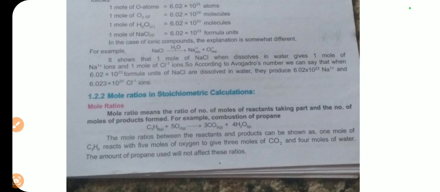Complete combustion takes place in the presence of excess oxygen to form carbon dioxide and water molecules. So it's the equation of combustion of propane. We have to compare the mole ratio between reactants and products.